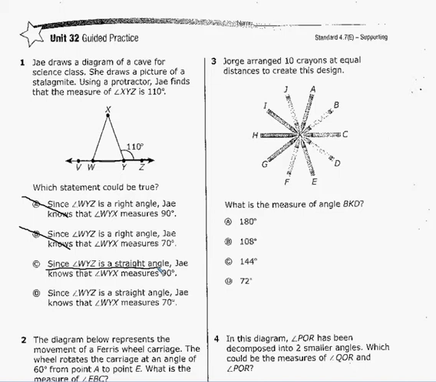Jay knows that WYX measures 90 degrees. Okay, WYX right there, 90 degrees. And it doesn't look like a 90 degree angle to me.